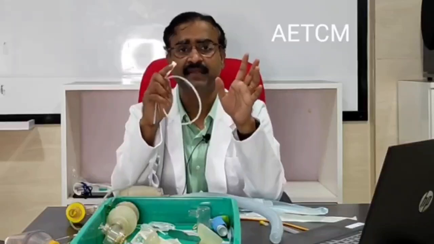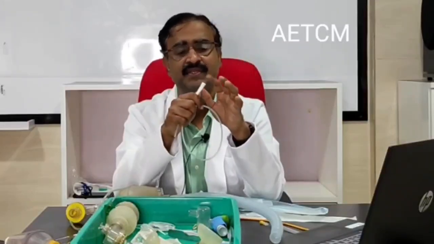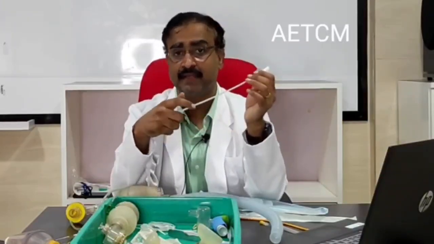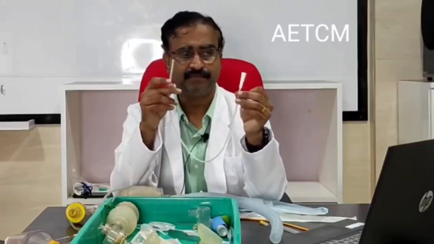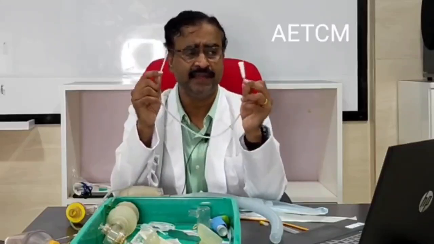You don't preserve it and you don't reuse it. It is not meant for that reason. And that is why there is no cap and there is no lead line also. Okay, so this is a suction catheter. These are the parts, this is how you identify it.